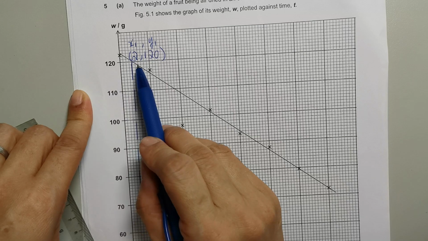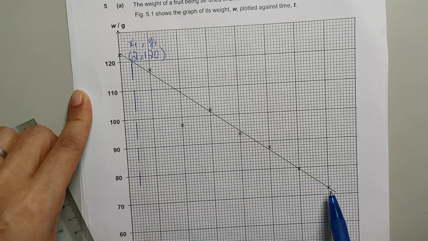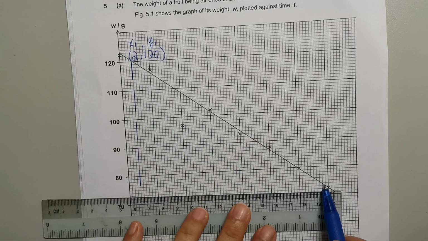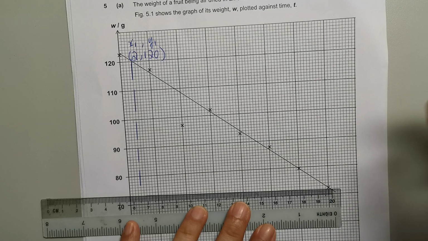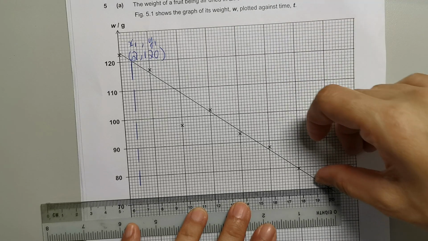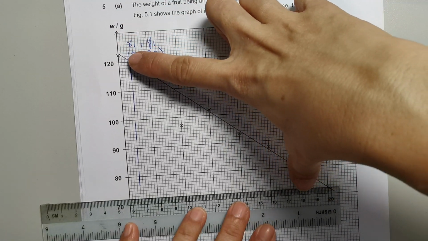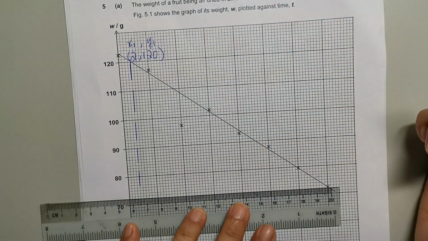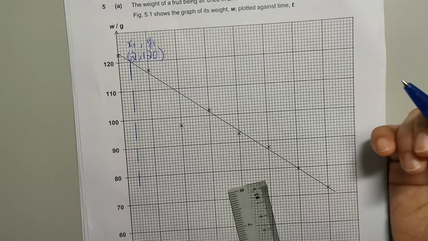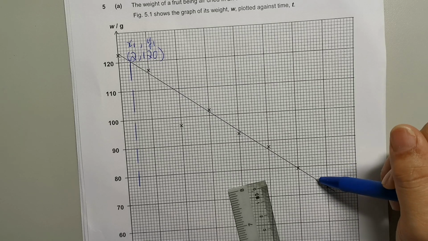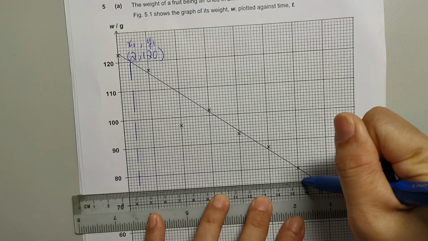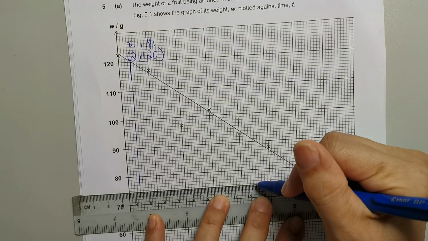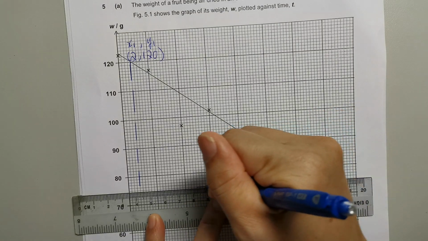To calculate gradient, I need 2 points, right? The other point, I should take it as far away as I can. This distance should be at least 3/4 the length of the line here. So I will choose, let's say, this point here, and I'm going to draw the dotted triangle.